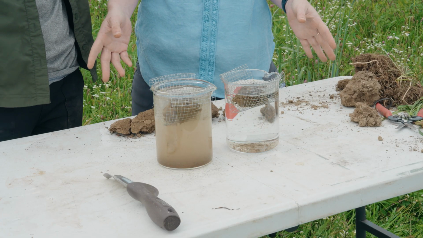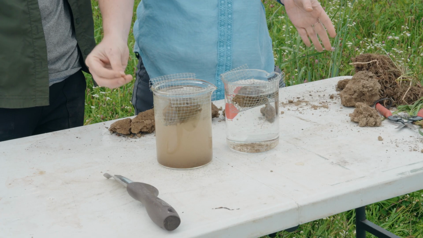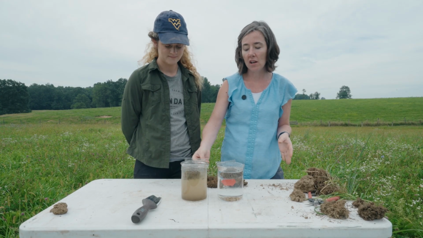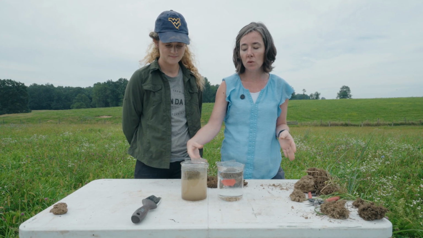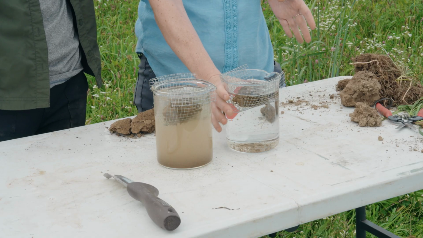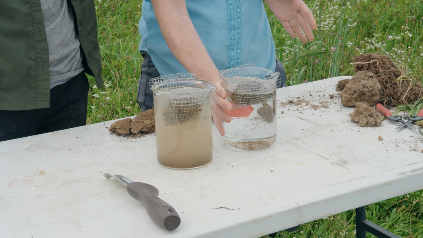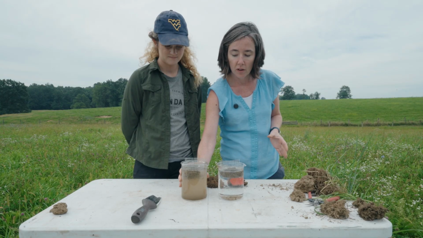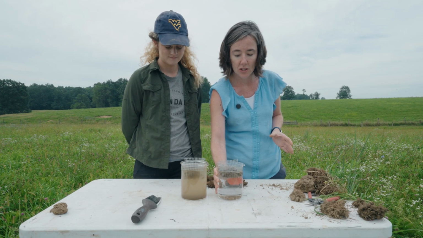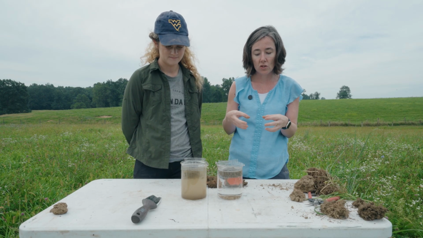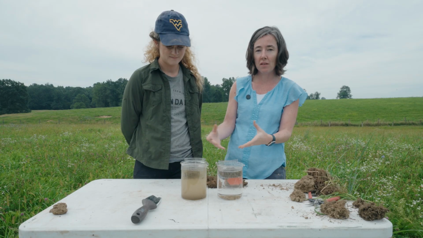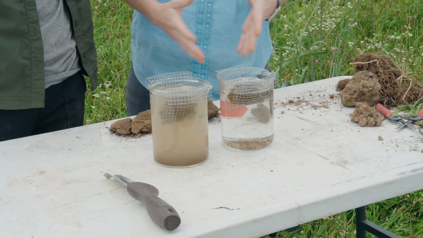So what will happen is that when aggregates are not stable in water, they'll fall apart, and a lot of those clays will be released, and that will cause the water to start looking more muddy. Whereas if the aggregates are stable and intact, they will not fall apart in the water when it's agitated, and they'll retain their structure better. So this is one way that we quantify the physical health of the soil.